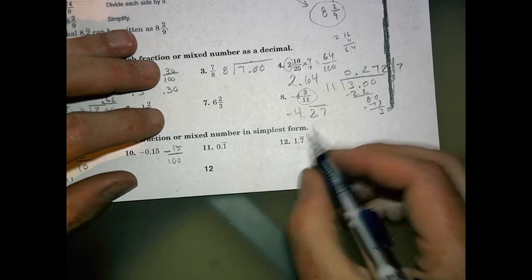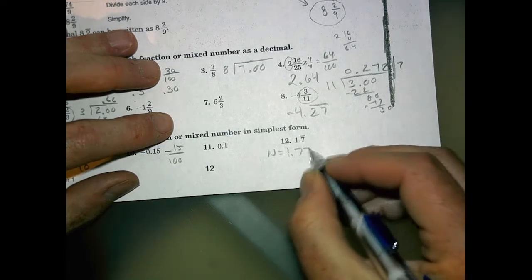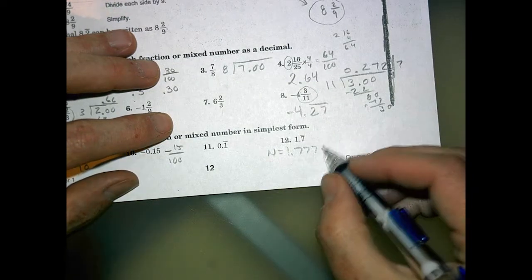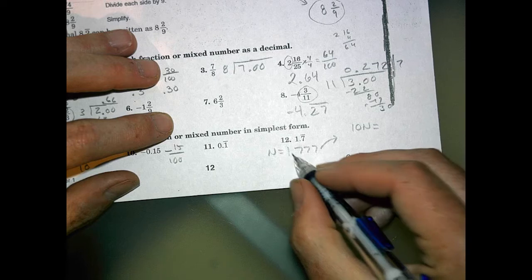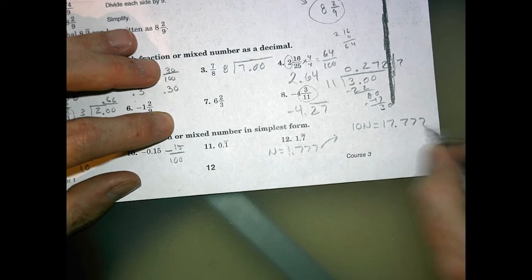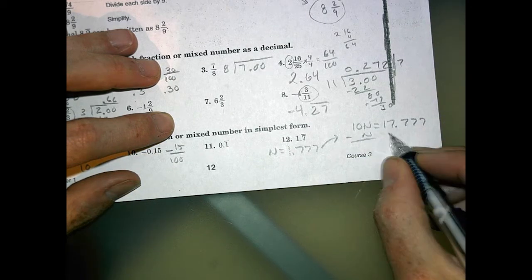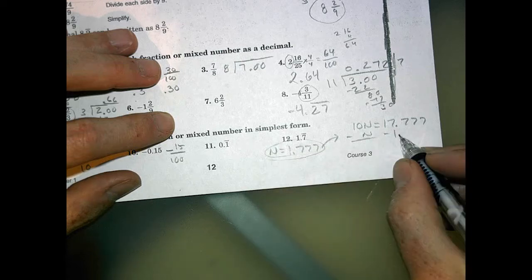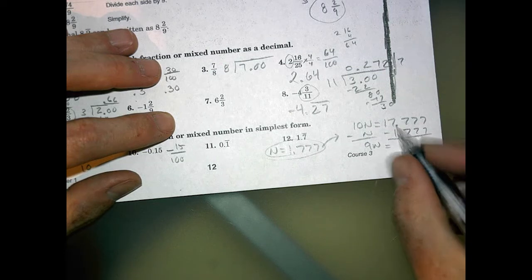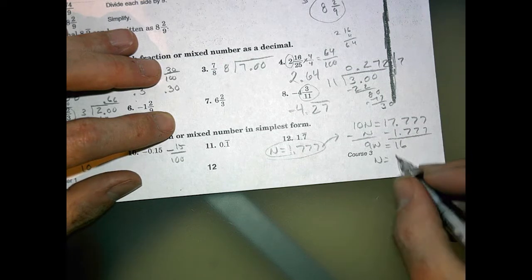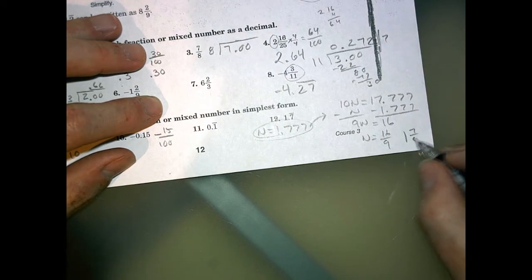What we're going to do is a little bit of math. We're going to say that n equals 1.777, and then we'll set the same equation. So here we go. 10n, let's multiply this by 10, equals 17.777. Now we're going to subtract the value of n from both sides. n we said was 1.777. So that we have 9n equals 17 minus 1 is 16. So n equals 16 over 9. 9 goes into 16 one time with 7 left over. And that's my solution.